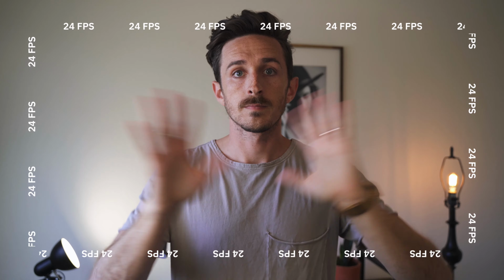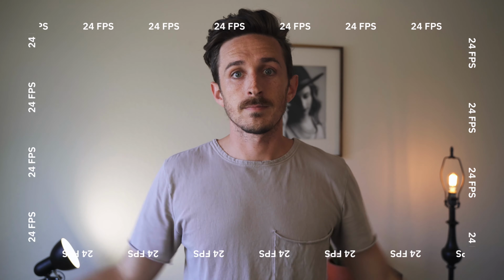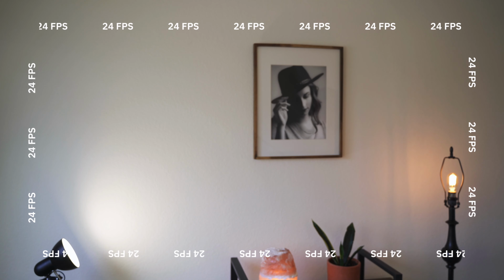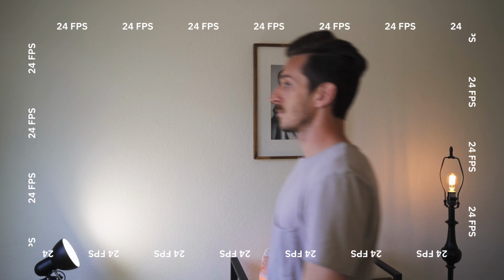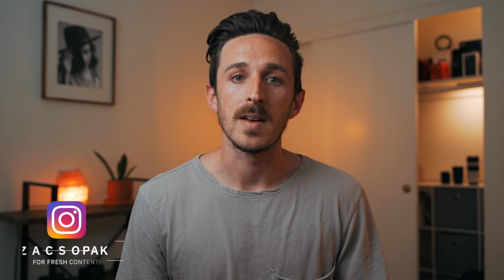There's just something very unique about 24 frames per second that makes it feel professional, that makes it feel like it's a little bit higher budget. 24 frames per second is really the standard for movies and cinema. That's why they say it's more cinematic. It's really the standard for any sort of big budget film. There's just something really visually appealing about 24 frames per second that to me looks very cinematic as well, and that's why I choose to use them in my videos.